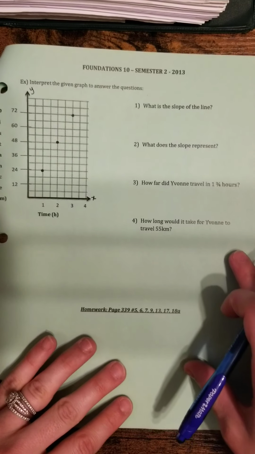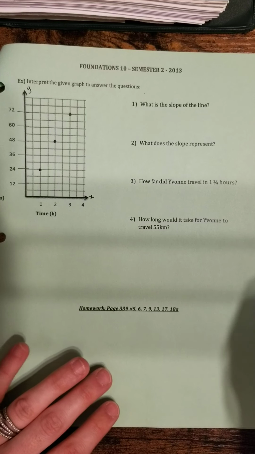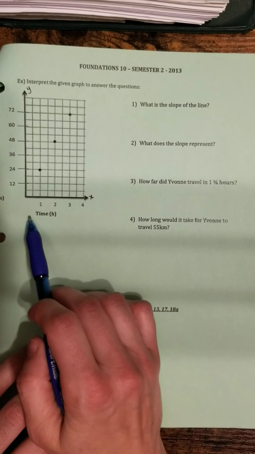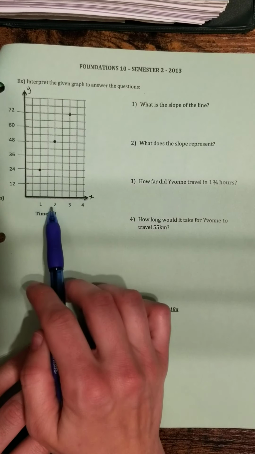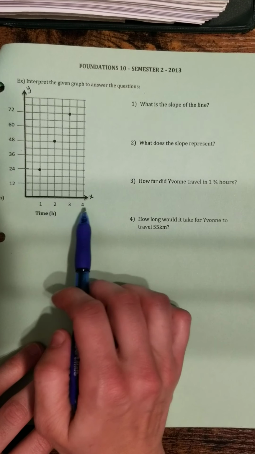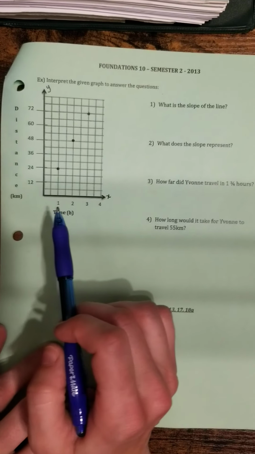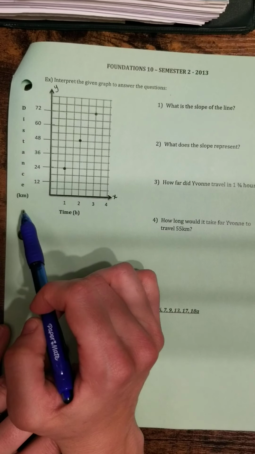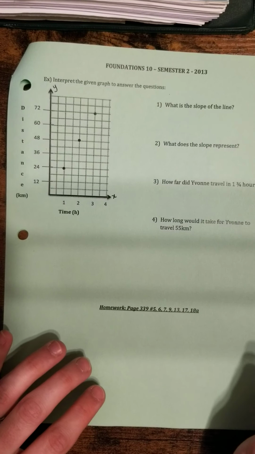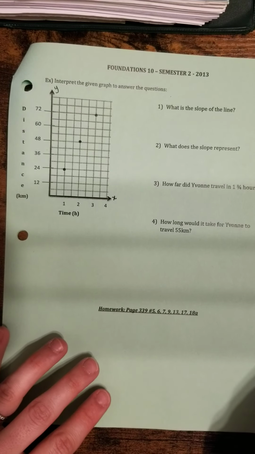Okay. Last question. Interpret the given graph to answer the questions. So here I have a graph of time. So we have 1 hour, 2 hour, 3 hour, 4 hours have passed on this graph. And on my left-hand side, I have distance in kilometers. What is the slope of the line is question number 1.